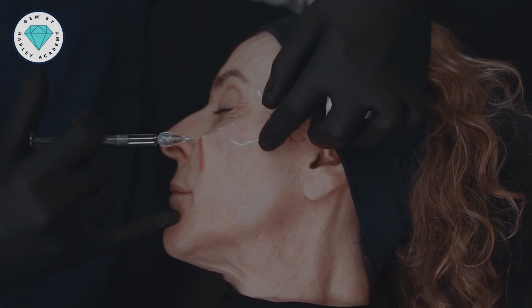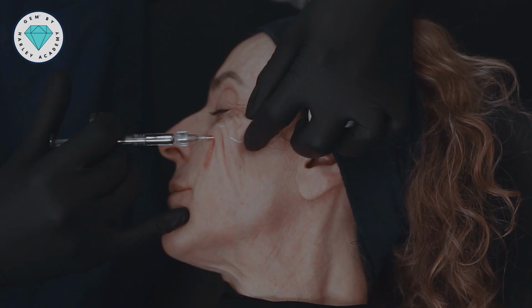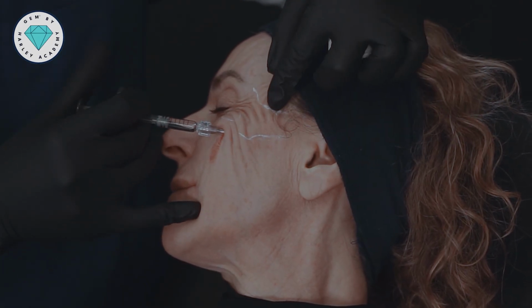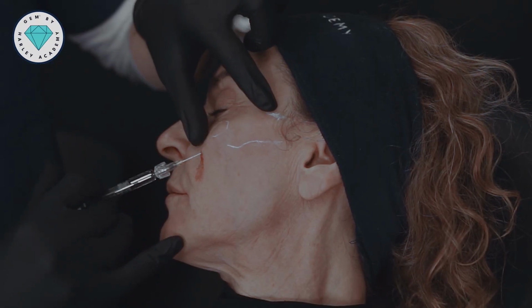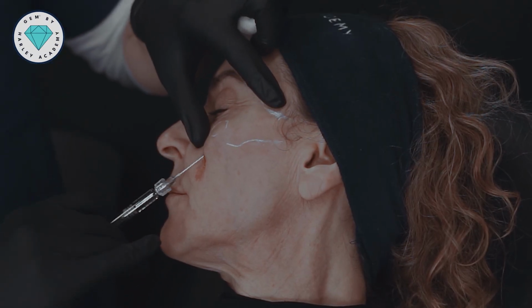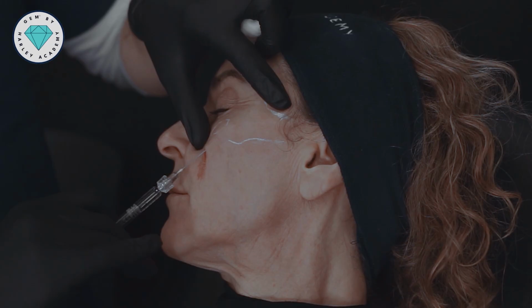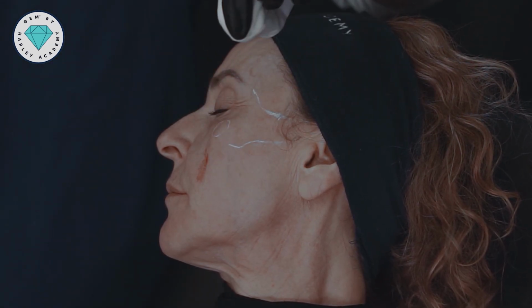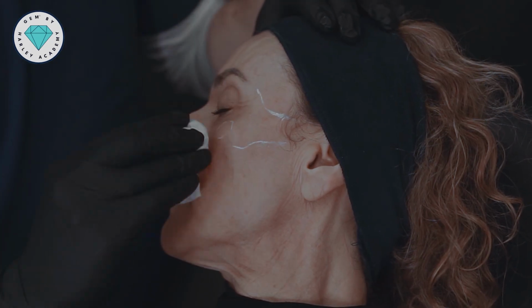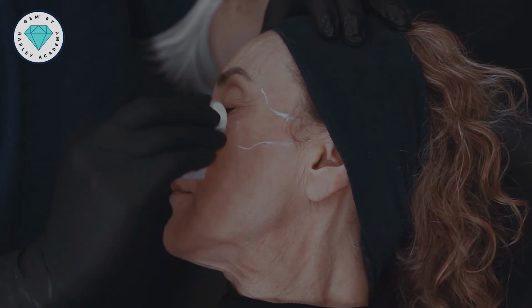Just trying to create as much of a smooth transition here from the lateral zygomatic arch through to this apex that I've created at the cheek. And that's half of the syringe of filler used for that treatment. So we can just take a look now.